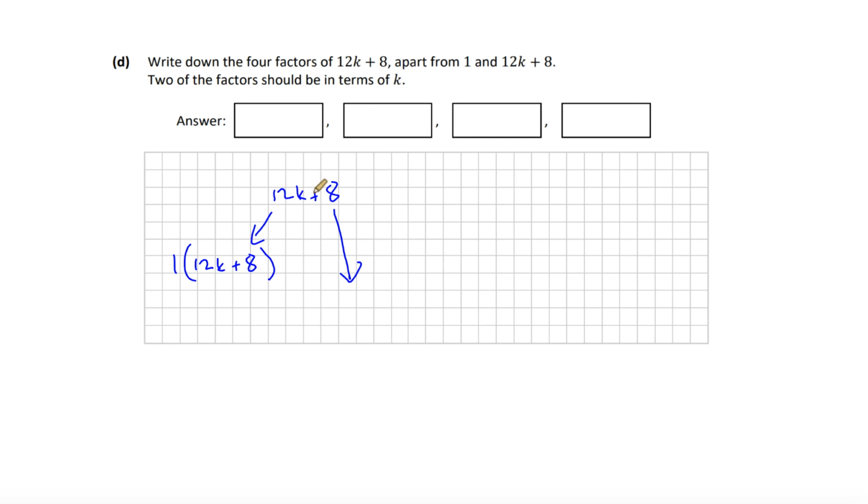Well, what else can we factorize out of 12k and 8? So what's a common factor of 12k and 8? Well, 2 would be. So 2 into 12k goes 6k. 2 into 8 goes 4. So there's 2 of my factors there, 2 and 6k plus 4.